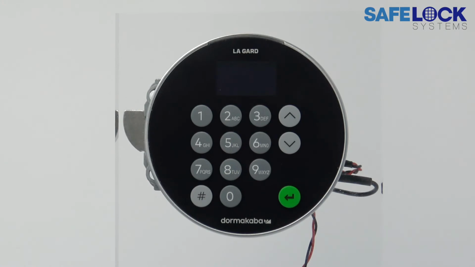If the lock is operating on dual mode and time delay is active, but one of the codes is a time delay override user, that user must enter their code first, followed by another valid code to override time delay. So on this lock, time delay is active and it's on dual mode. So I'm going to enter the override code first.